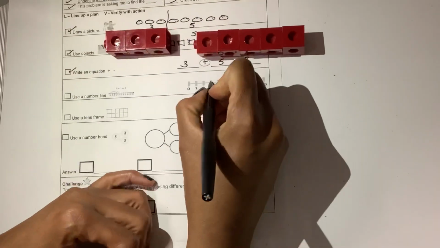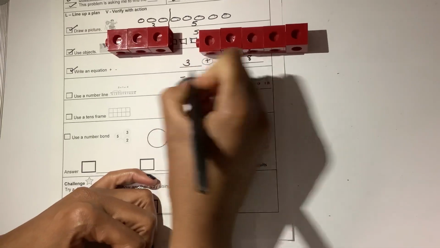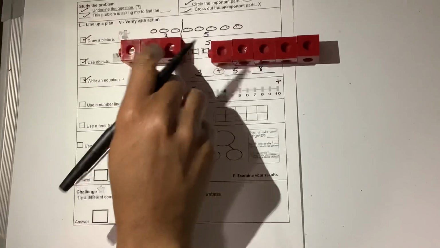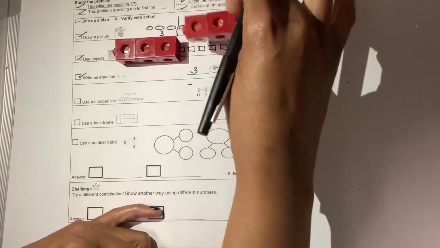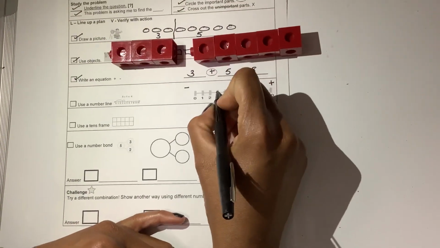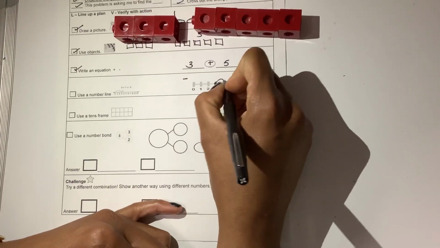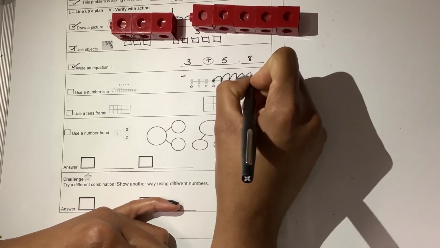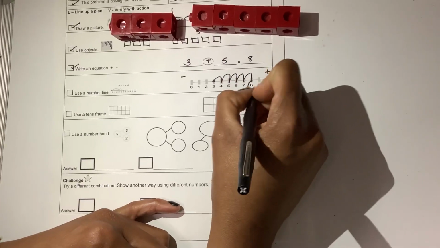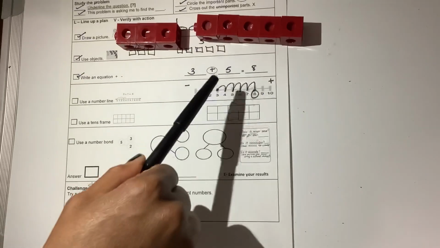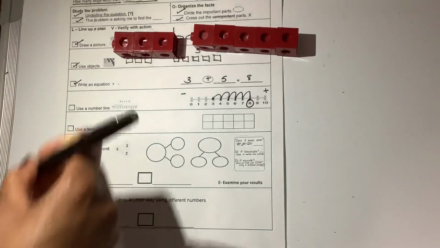So let's put this back as 3 and 5. And I'm going to start on the number 3. Remember, when we go backwards, we minus. When we go forward, we add. I'm starting with a 3. And now I need to add 5 more. And this you can see in the equation as well. So 1, 2, 3, 4, 5. Those are my hops. I circled the number I landed on, and it is the number 8. So 3 plus 5 does equal 8.